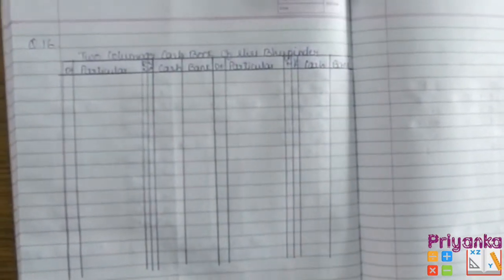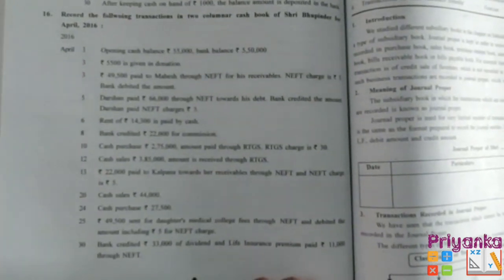Here is the specimen for the two columnar cash book for cash and bank. Be careful when you are doing the contra transaction. Hope you will be able to finish your homework.